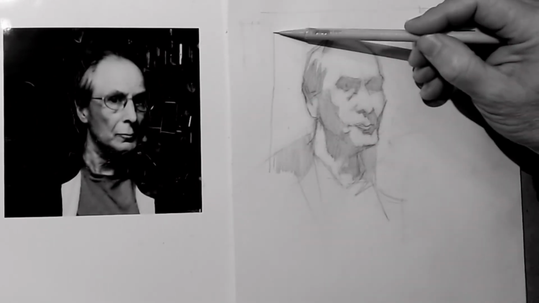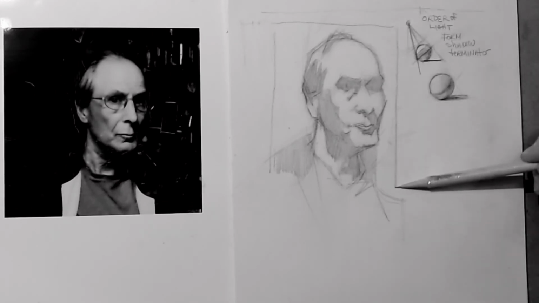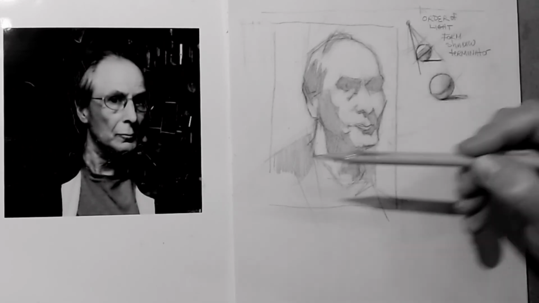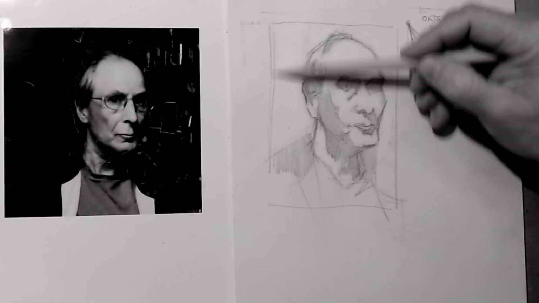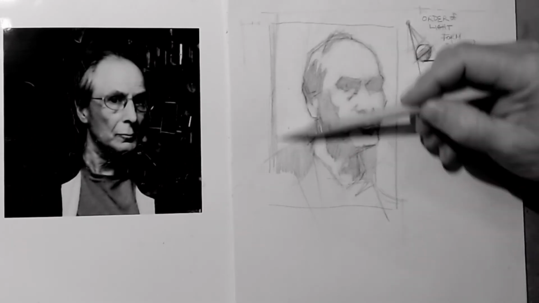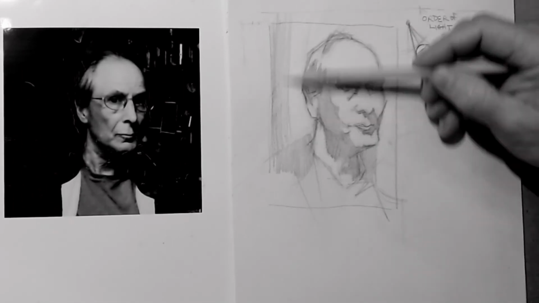One aspect of a block-in that we can cover here is to think compositionally. So we know in this source material that everything back here is in shadow.